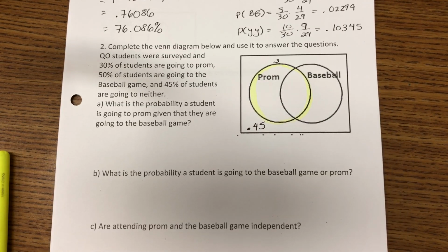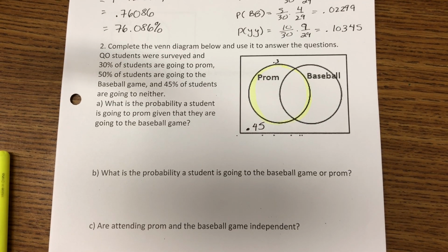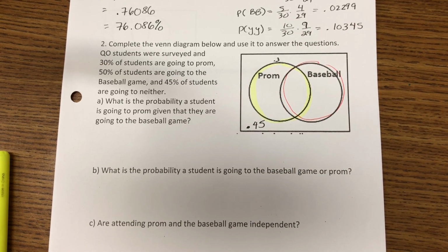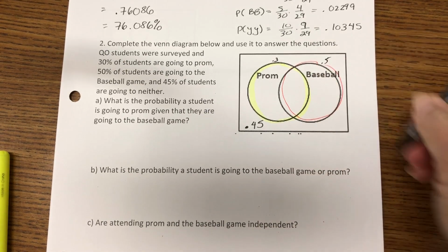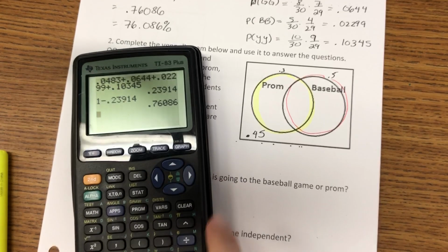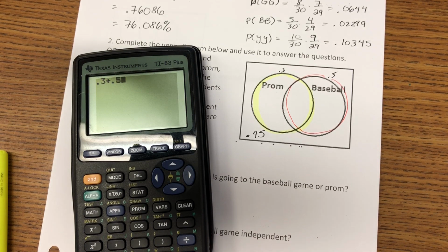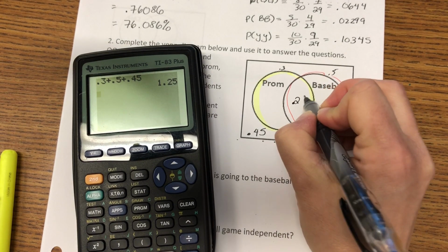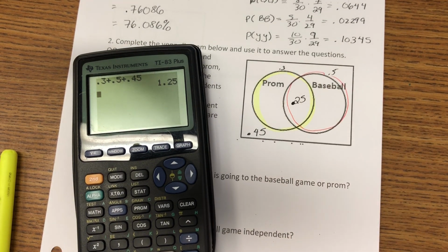And the whole baseball circle has to add up to 50%. So if I do 30% plus 50% plus 45%, that's more than 100%. So that extra 25% is the overlap of prom and baseball.